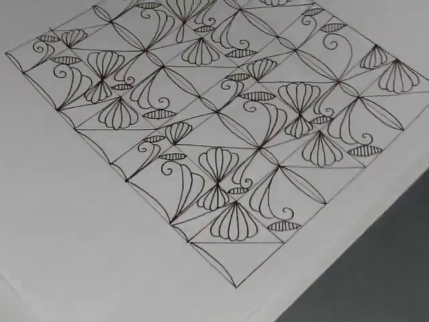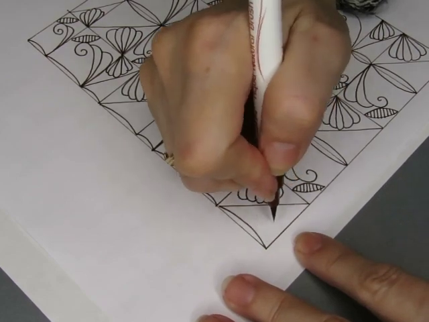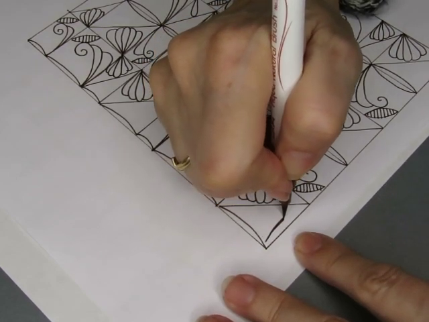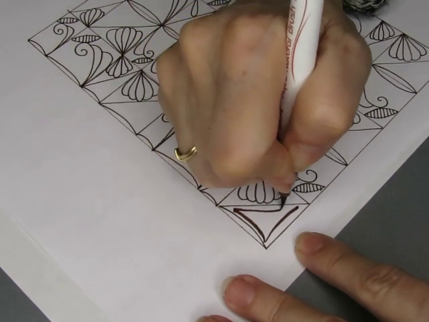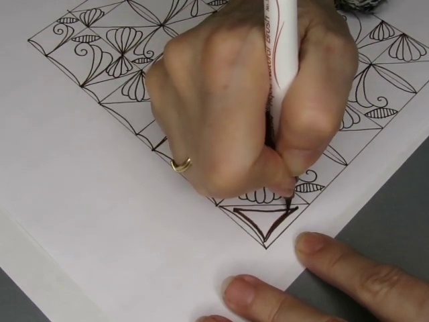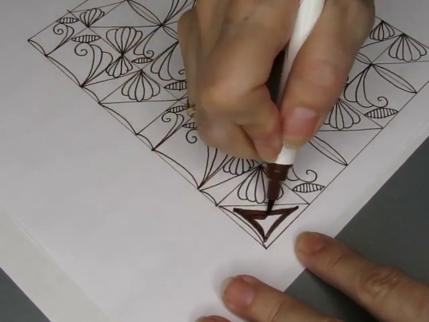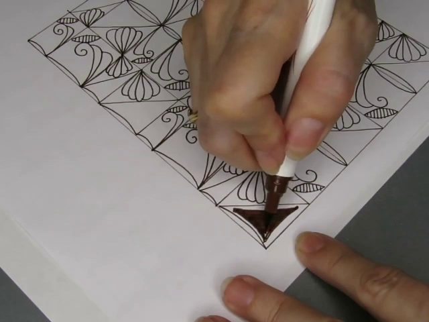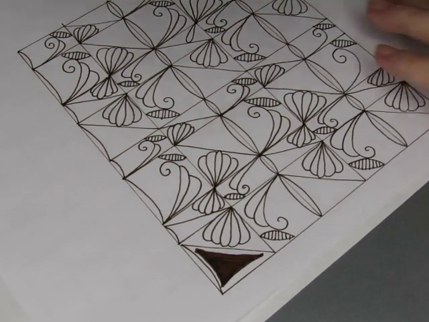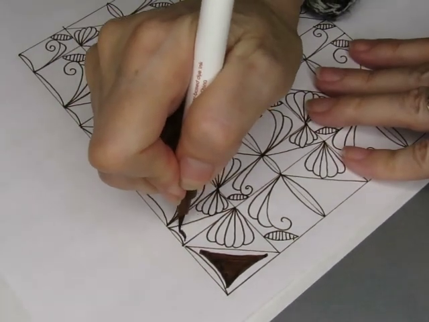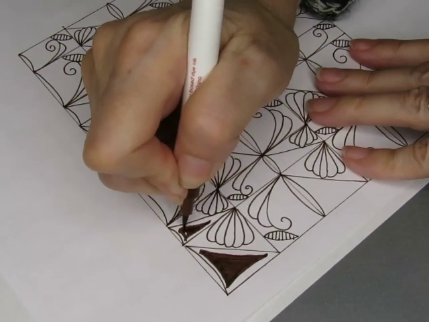I really don't want it bleeding through on my background paper, because I'm just doing this on copy paper. Like that. That's good. That'll work.